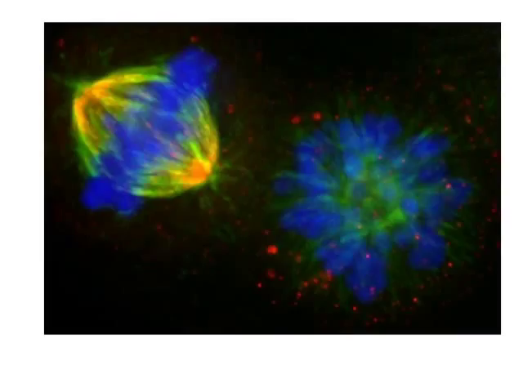Are we looking at cell formation, or are we looking at distant galaxies?